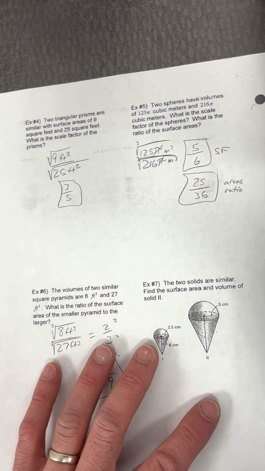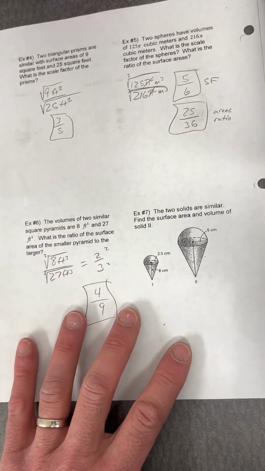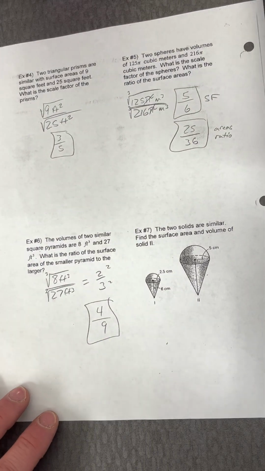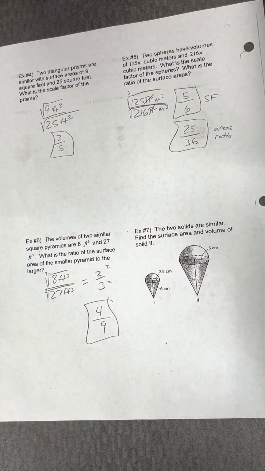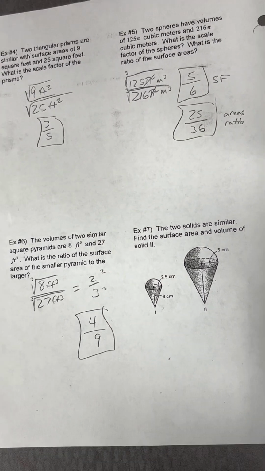And finally, I think we get to do some more solving on example 7. Two solids are similar. Find the surface area and volume of solid 2. All right, class, this one's a little more interesting, isn't it?